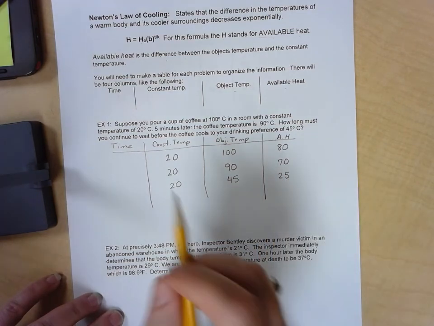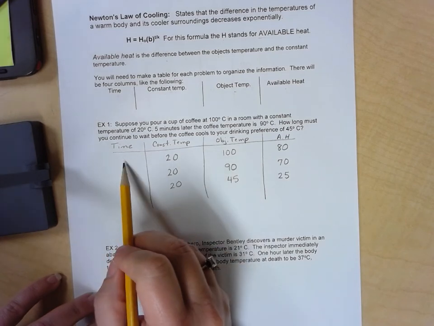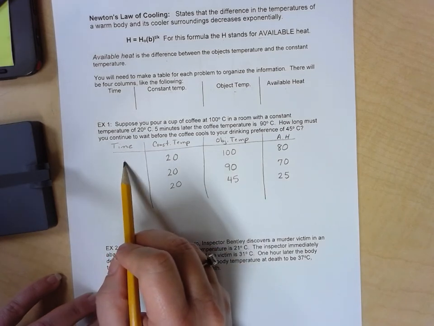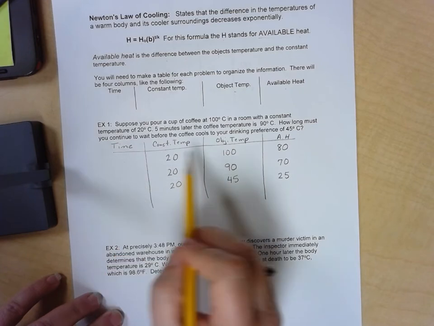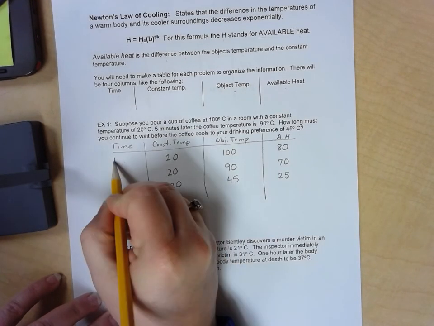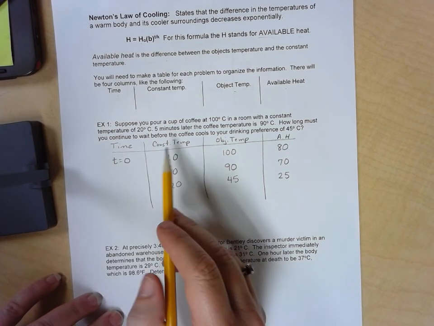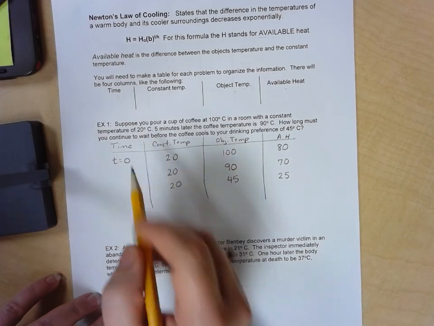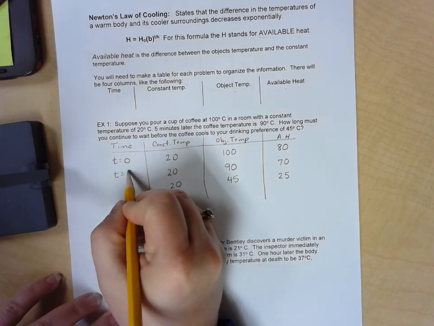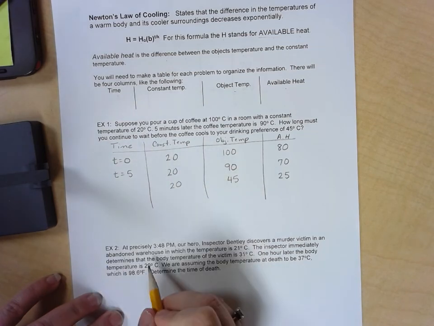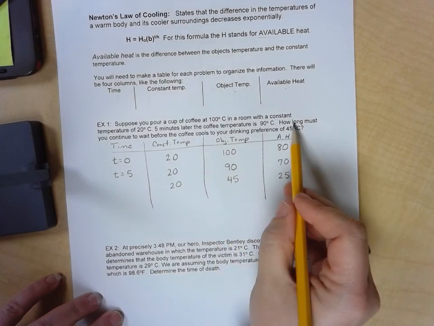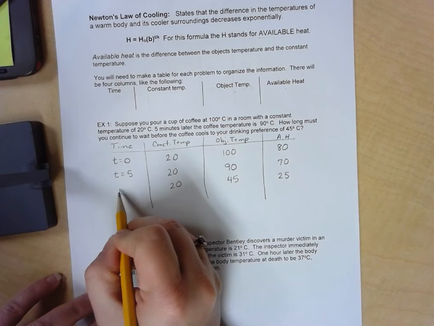What about times? Well, there is no actual time of day, but we will consider the starting time to be a time of 0. The next temperature recording that we have was 5 minutes later, so we'll call that t equals 5. And then we have a question about how long, so that's referencing our time, must we wait? That's our unknown.